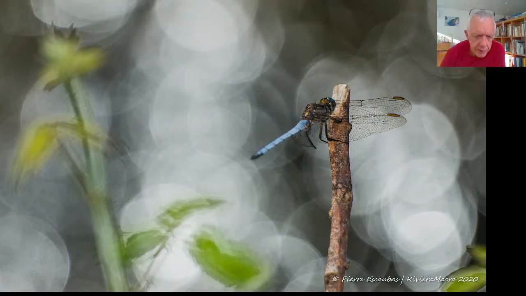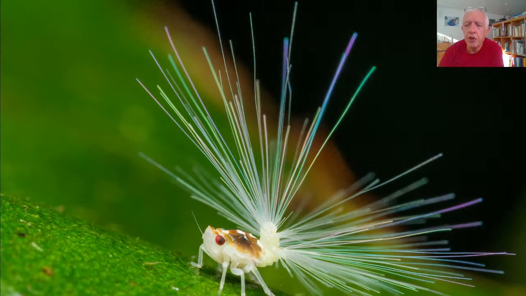Okay, I'm switching to the last part of my talk. I want to show you a few images done in the jungle. So this is about lighting with flash.